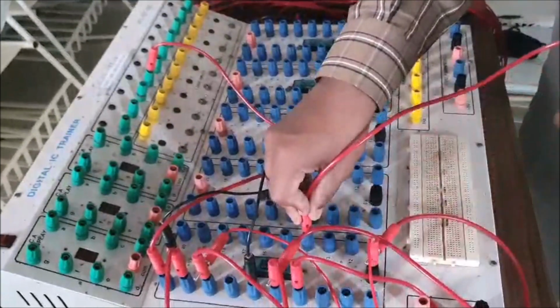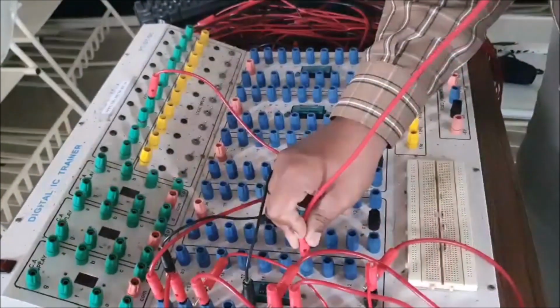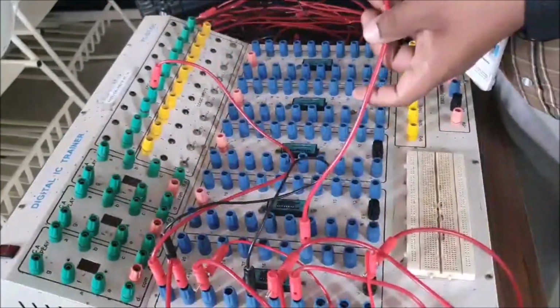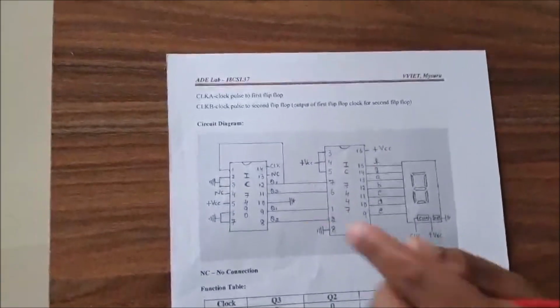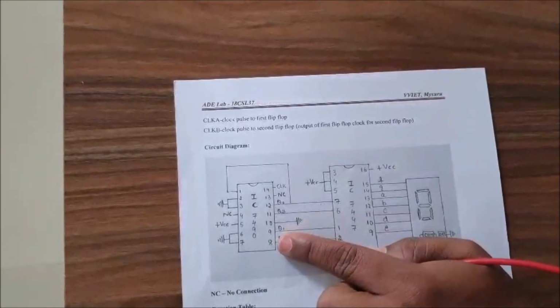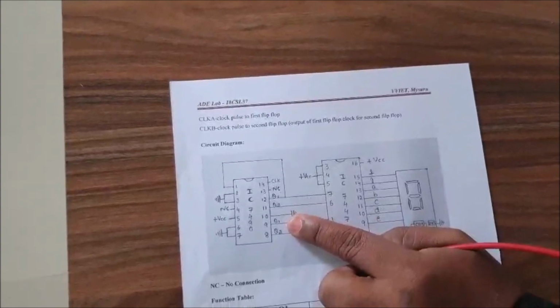I will connect one end of the patch cord to the 8th pin of 7490, and the other end to Q2. Q2 is the third output. Next, I need to connect the 9th pin to Q1. Q1 is the second output.